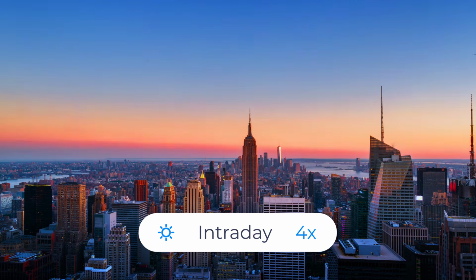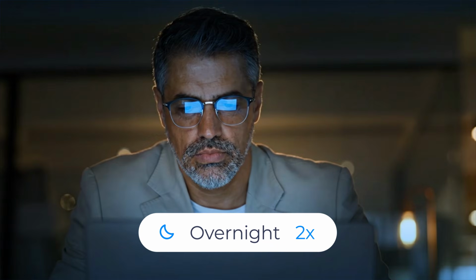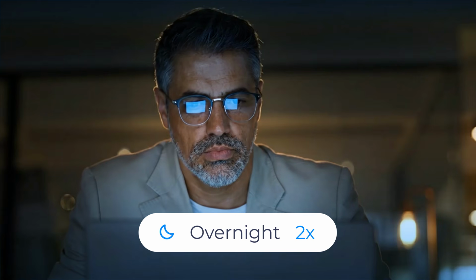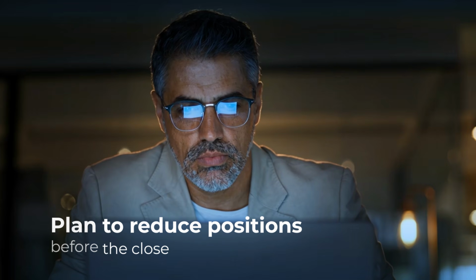One important distinction: that 4 times is for intraday use only. If you hold positions overnight, the multiplier drops to 2 times. Use full intraday leverage and plan to reduce positions before the close. Positions held past market close that exceed your overnight buying power may result in a margin call.